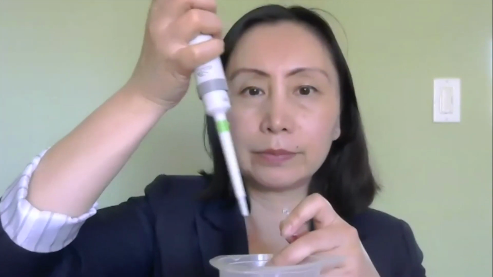Press your thumb down all the way to the second stop, keep pressing, and back out. Then press this ejection button to change the tip. All right. Now you see in this PCR tube, I have this pink colored solution. That's everything you need for the PCR reaction, but your DNA template.